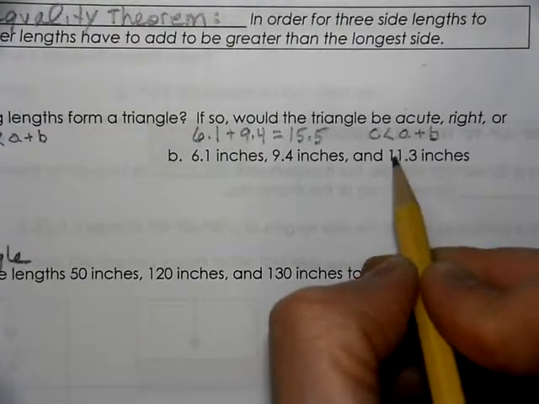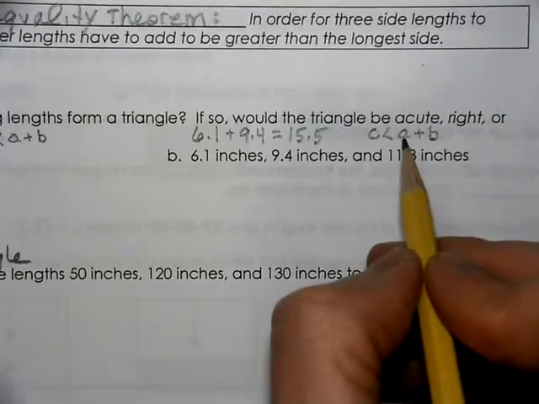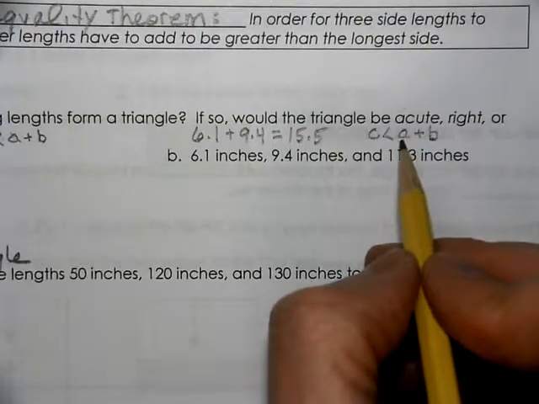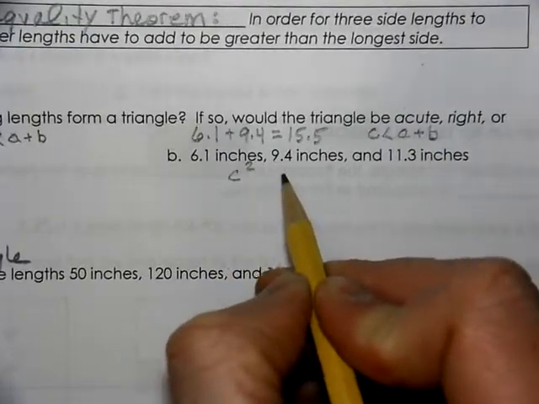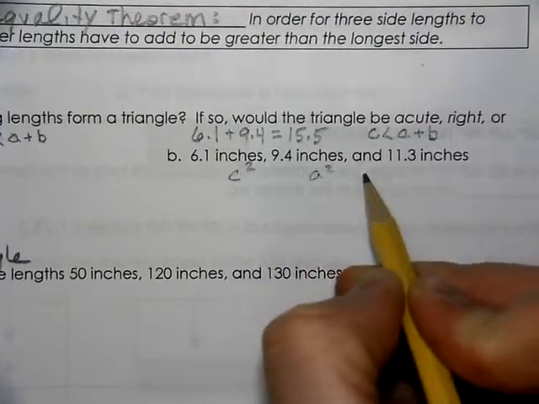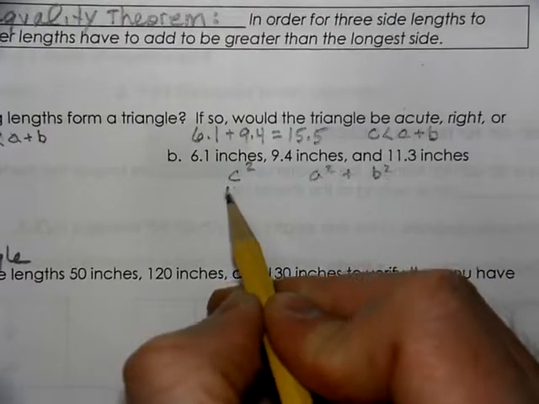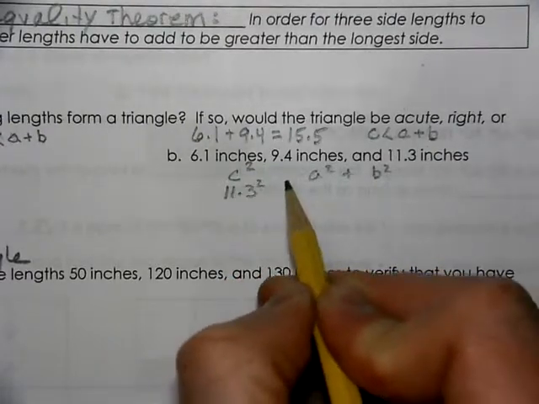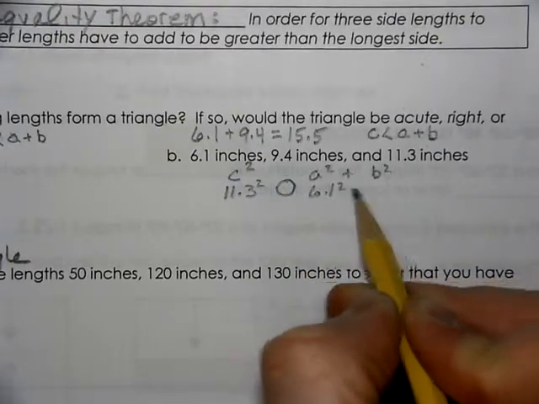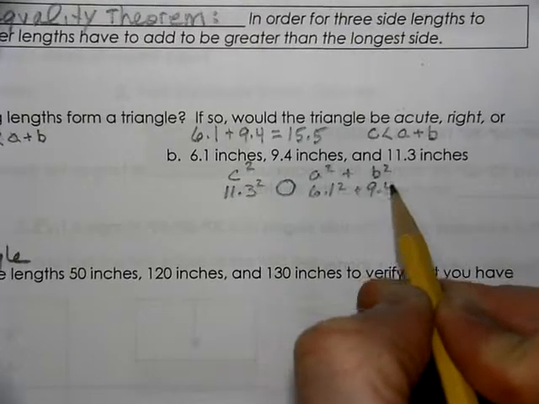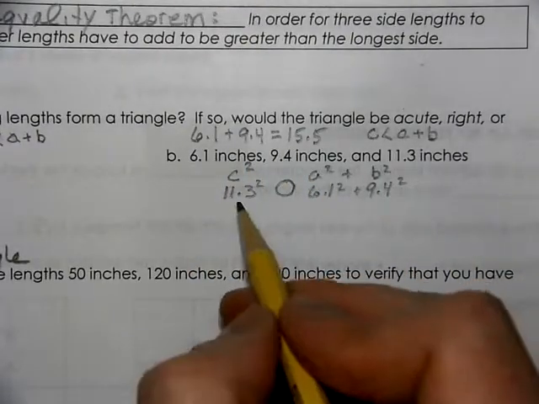The 11.3 is less than those two added together. That's a requirement. That's called the triangle inequality theorem. So now we're going to take c squared and compare that to a squared plus b squared. The c is your 11.3. The a is 6.1. The b is 9.4. It's not real important which way you go with the two smaller sides.